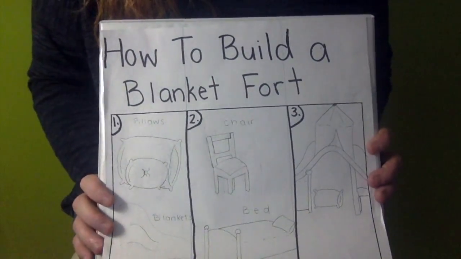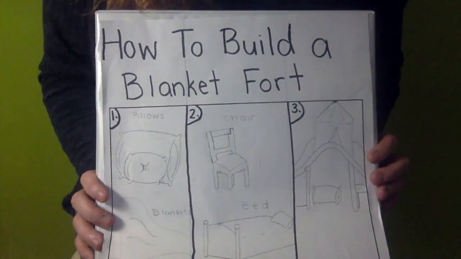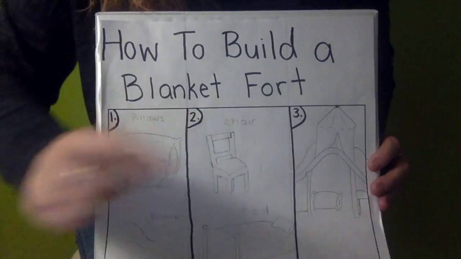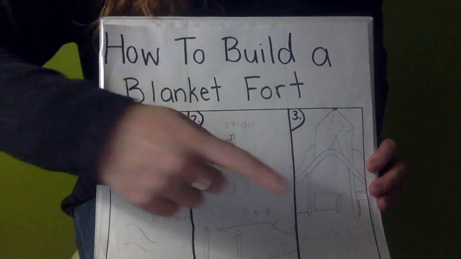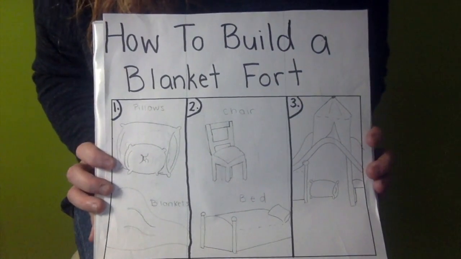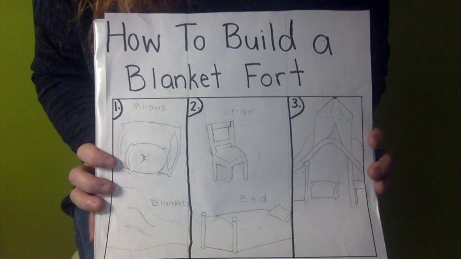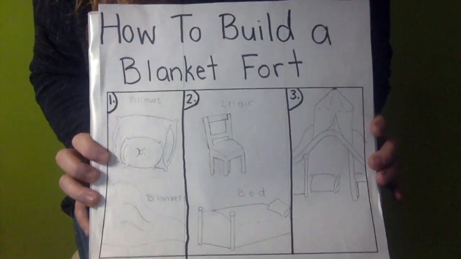Step 2 was to find a chair or other furniture around your house to use as support. Step 3 was to drape the blankets over your supports and to use pillows for the floor and any other items that you can use to drape over or build your fort with.